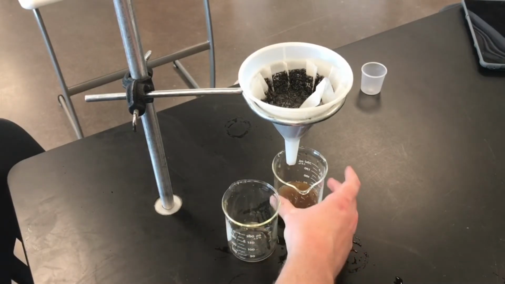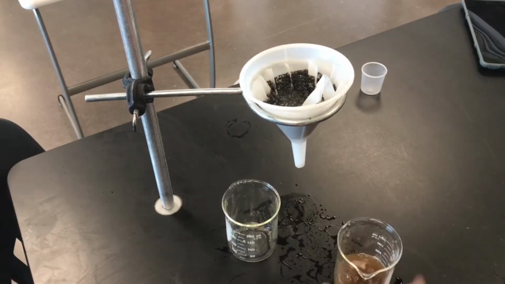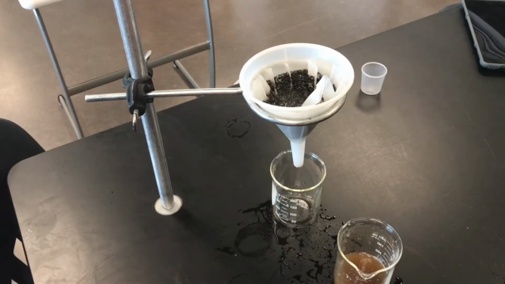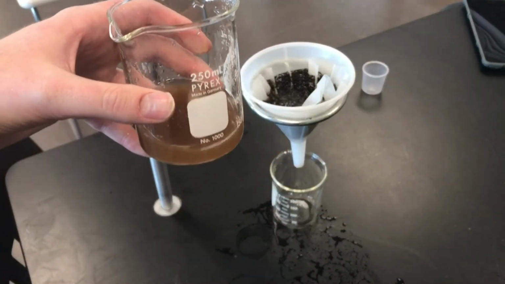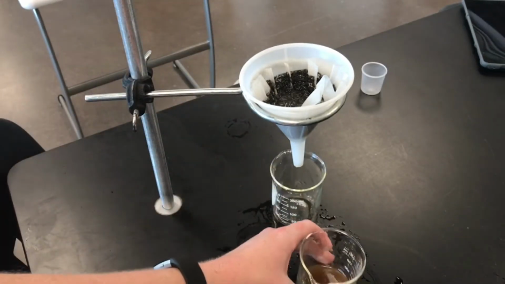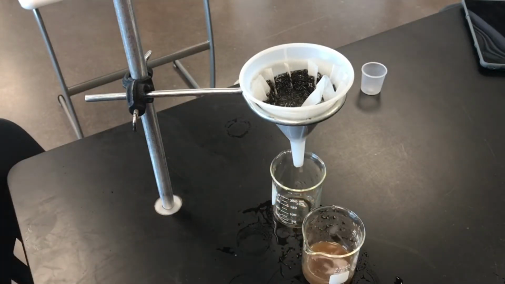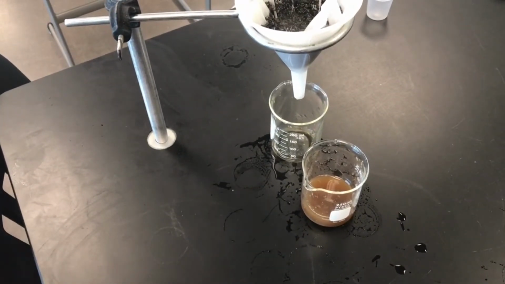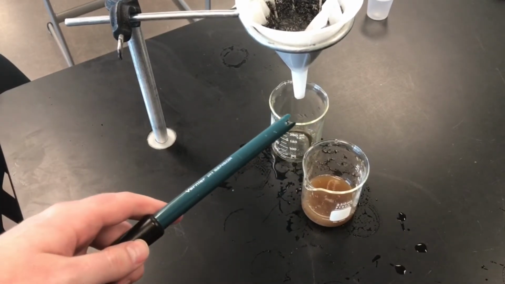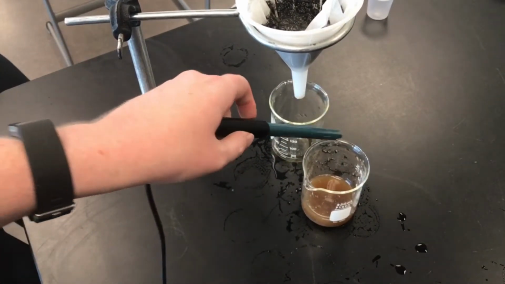I'm just gonna take my soil B sample here, place something under it so that nothing spills out onto the table. Nice, nice soil B sample here. So what I'm gonna do, after I've rinsed off my pH probe, which I've already done here, rinse off your pH probe before you stick it into your acid solution.